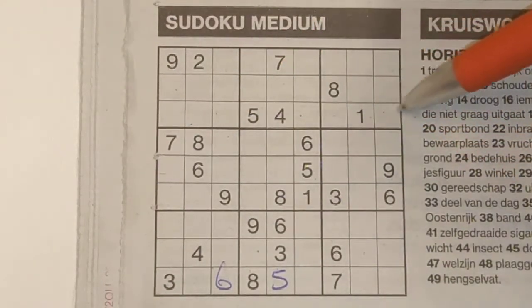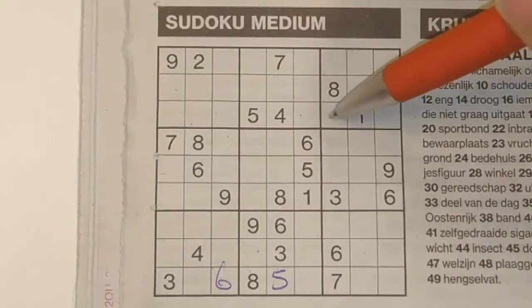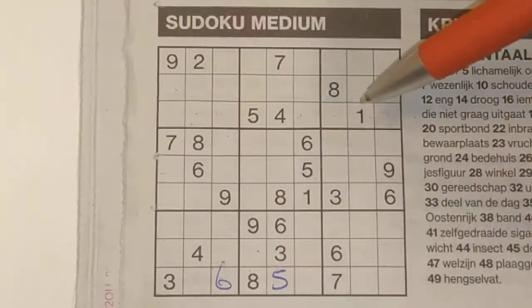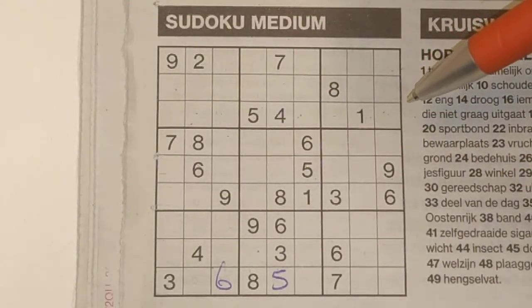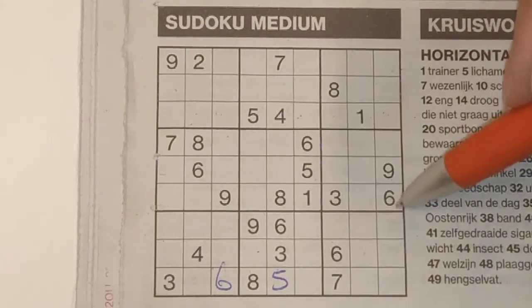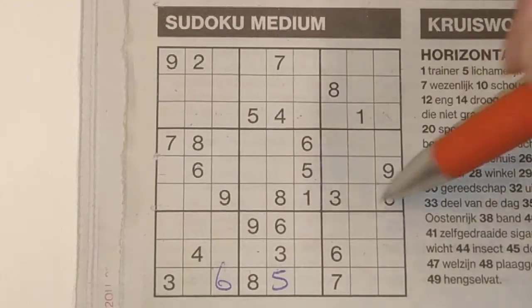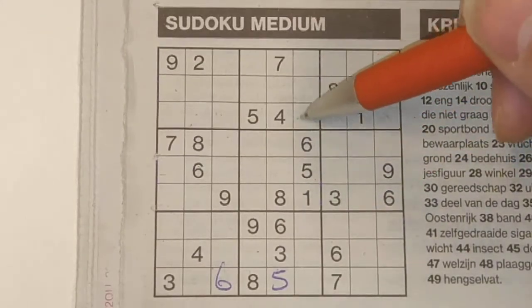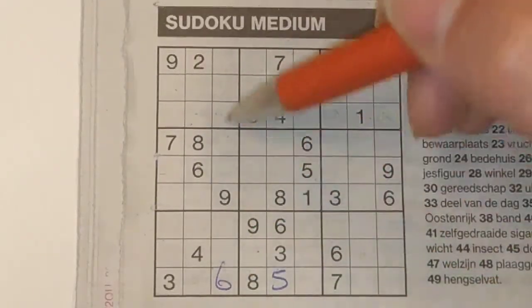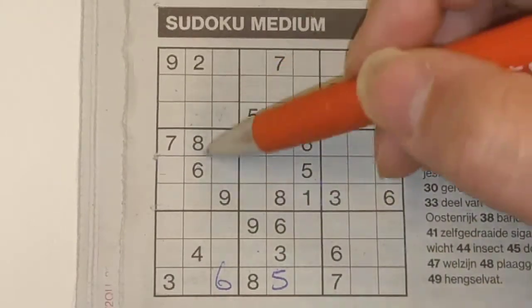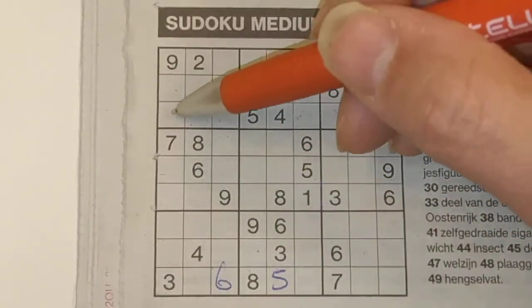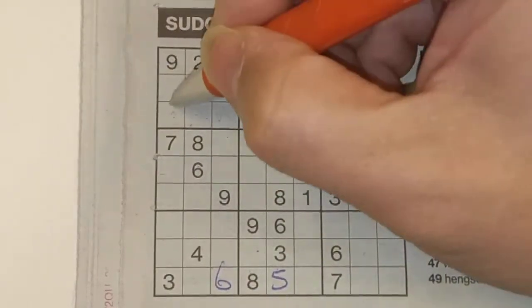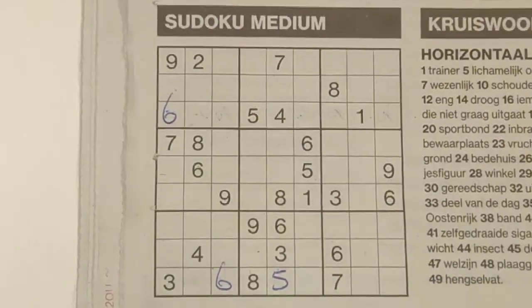In this row, 1, 2, 3, 4, 5, 6 missing numbers. One of the missing numbers is a 6. I see here 6, so no 6 there. I see here 6, so no 6 there. I see here 6, no 6 there. Here 6, no 6 there. Here also a 6, no 6 there. Only place for the 6 should be there.